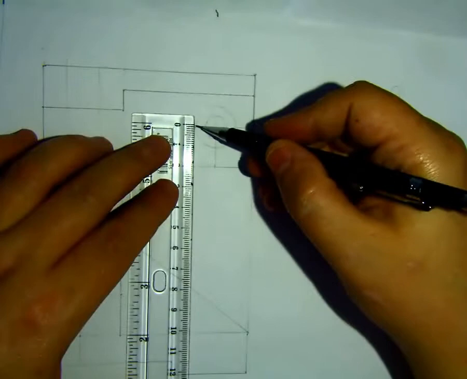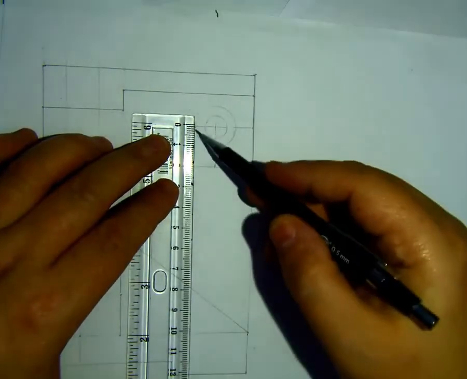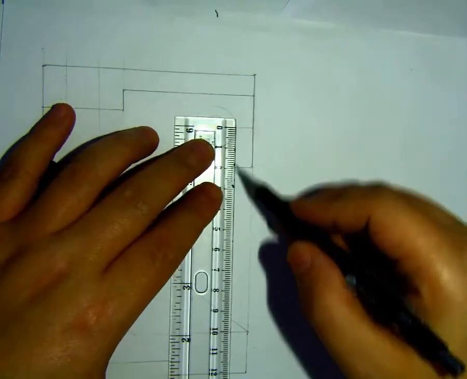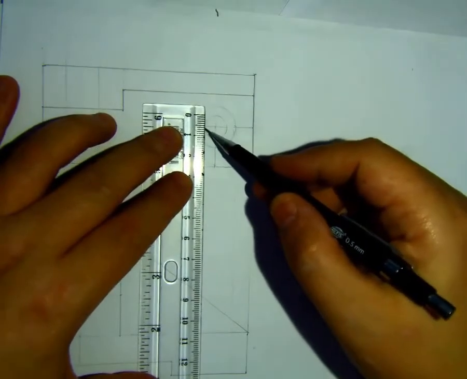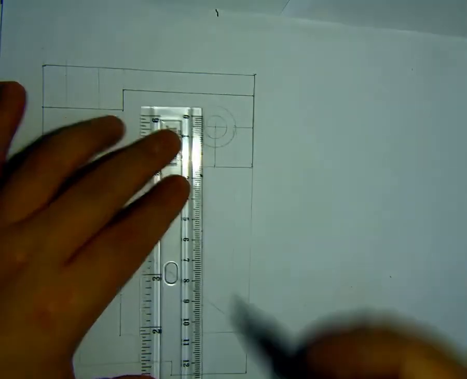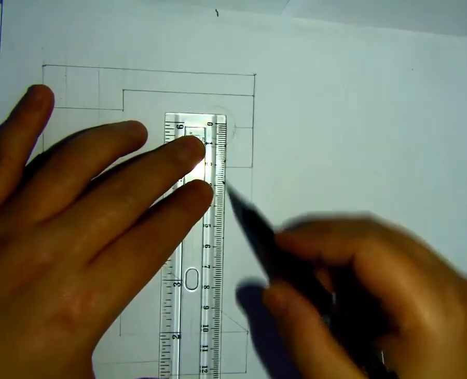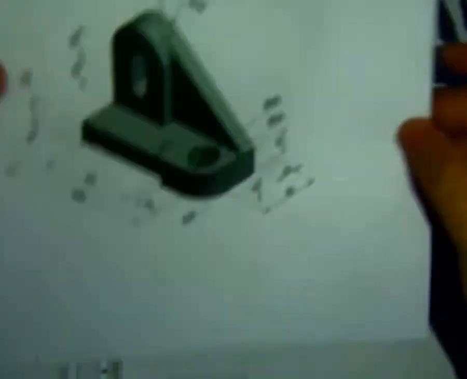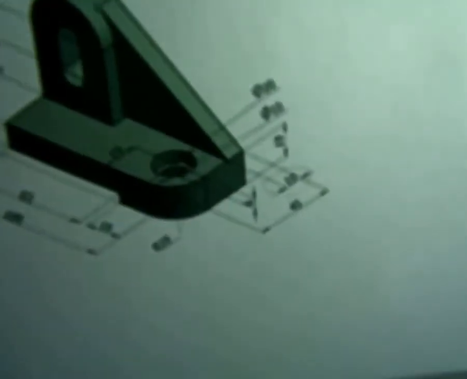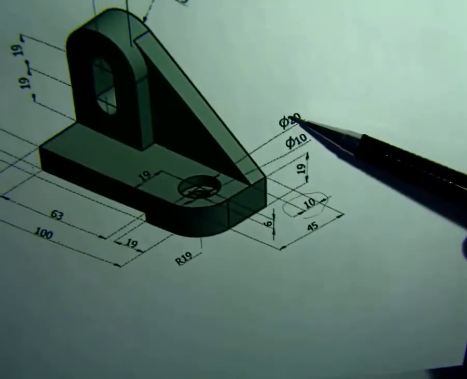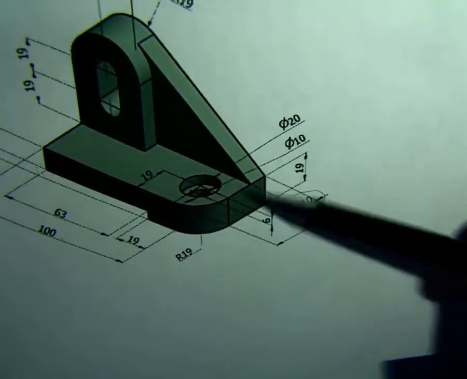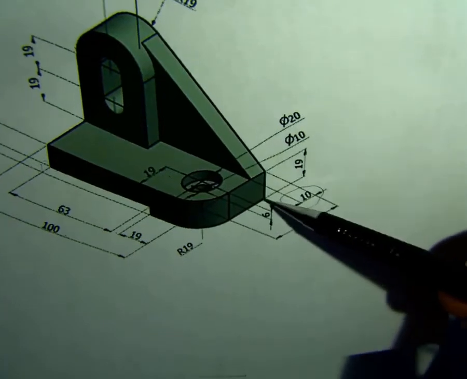Now then I can use this circle, extend it here down, using construction lines, as we said before. Now we need to know the depth of the hole. This hole, 20, 10, the depth of the counterbore, 6.